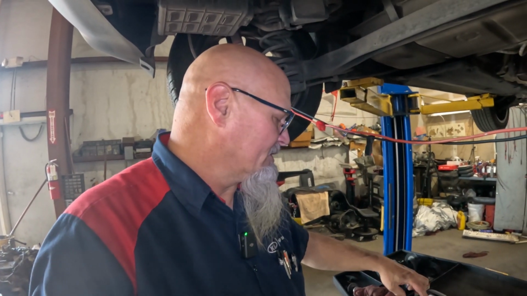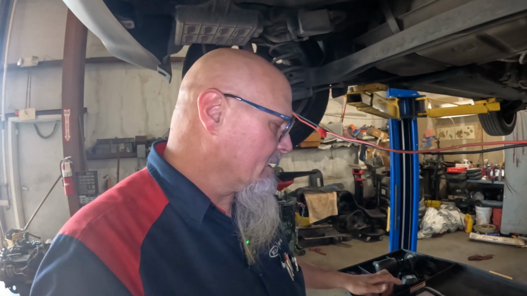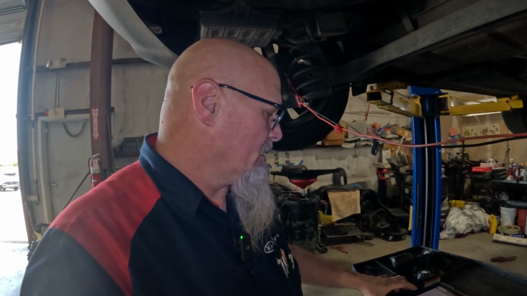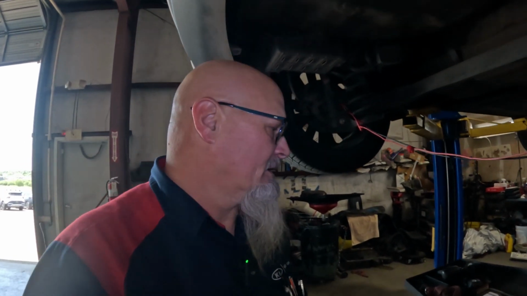So let's go back into data. I'm going to look at the data. What we're going to do is basically swap sensors, right? We're going to turn the right wheel and it should show that the left wheel's turning, and if it does, we know the harness is good and we already know this sensor is good. That is basically what we're looking for.